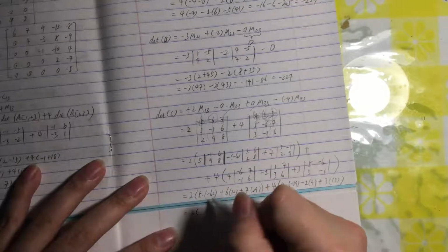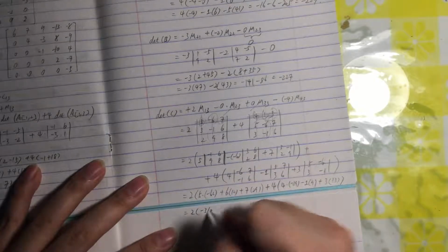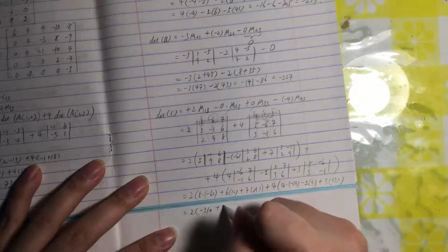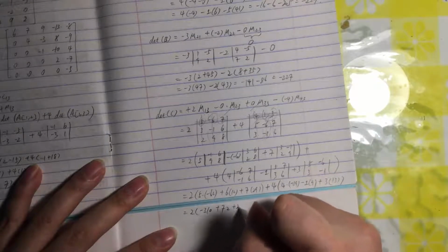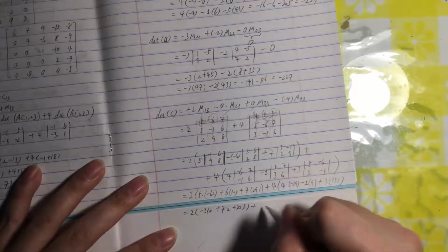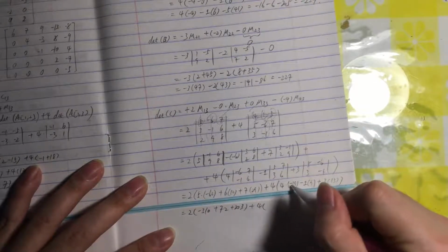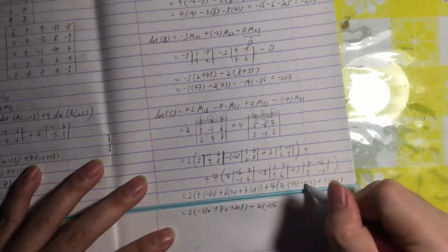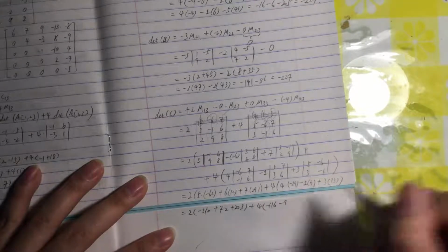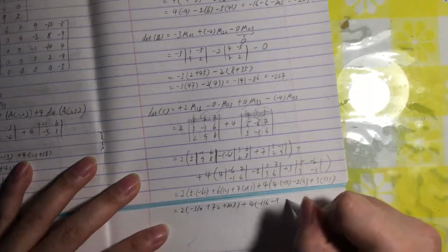5 times negative 62 is negative 310. 6 times 12 is 72. 7 times 29 is 203. 4 times negative 29 is negative 116. Negative 1 times 9 is negative 9. 3 times 13 is 39.